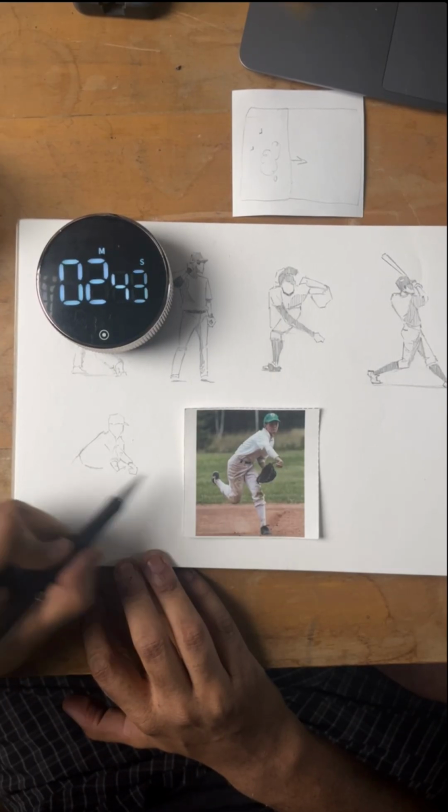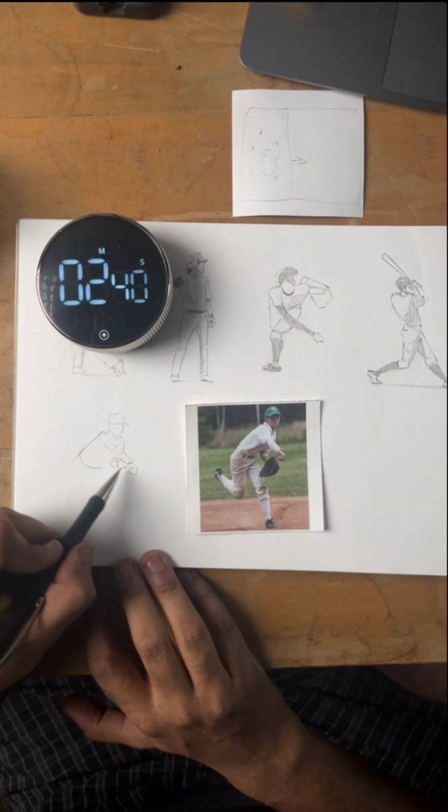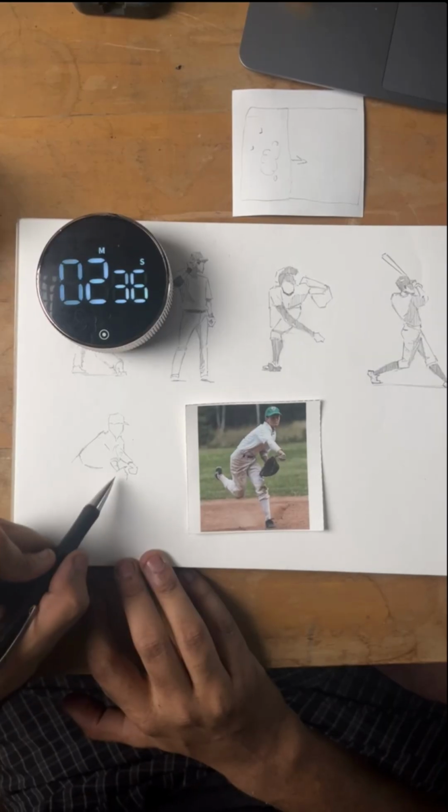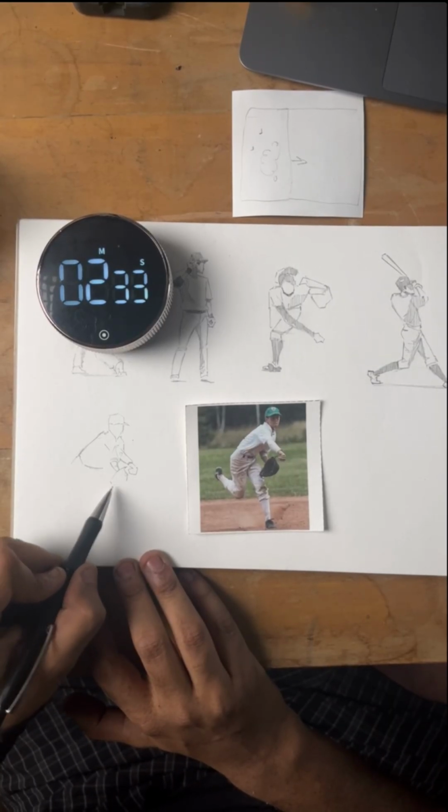These shapes here, I'm always being vigilant with the negative space, wherever the human body parts are not there but which are part of the drawing.